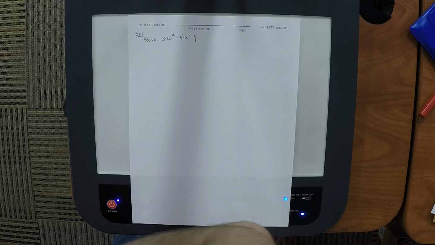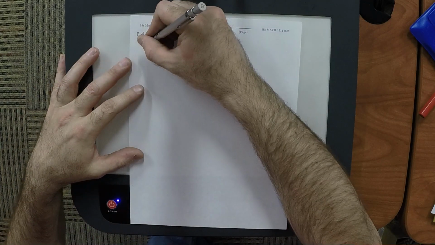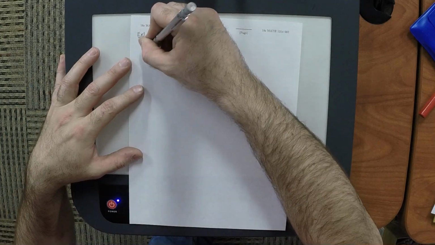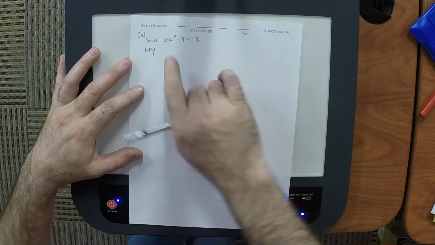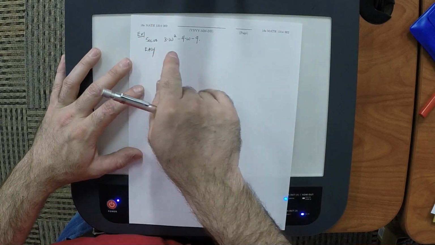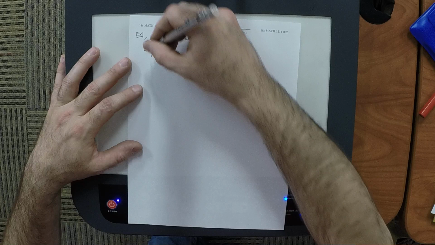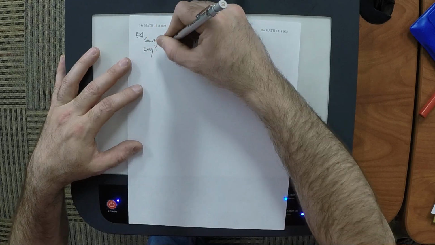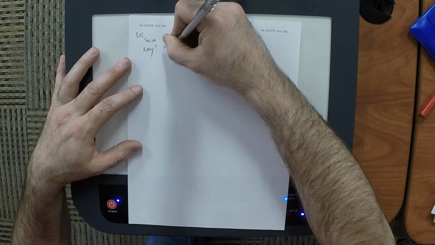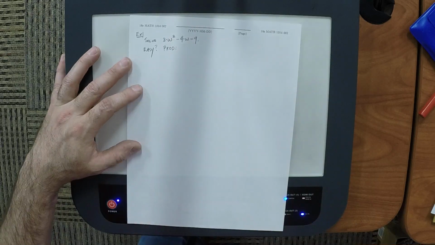Okay. So again, we have a technique to solve this from previous work in the semester. In this case, the request would be, can you find two numbers whose product is what? What product would we be looking for?